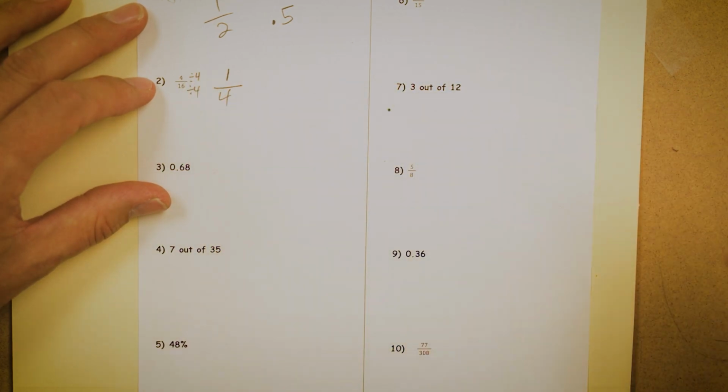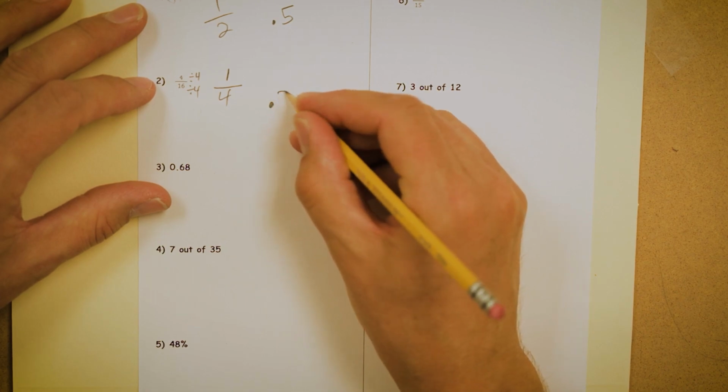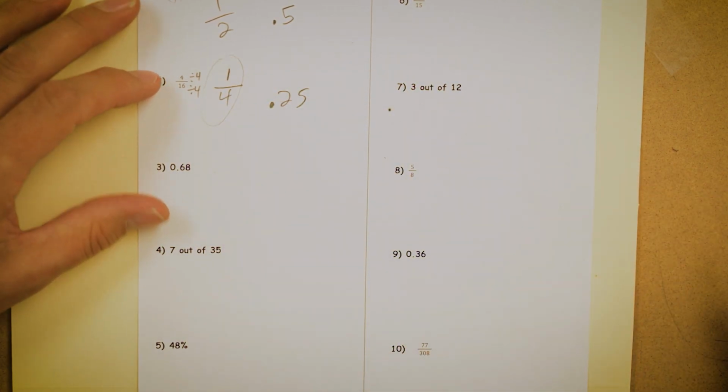That's to check work. If you got a quarter, how many pennies do you have? If you have a quarter, you have 25 pennies, 0.25. Another one of those benchmarks we need to have memorized.